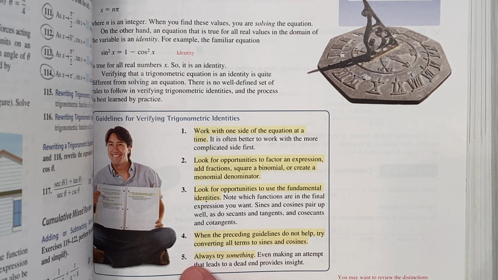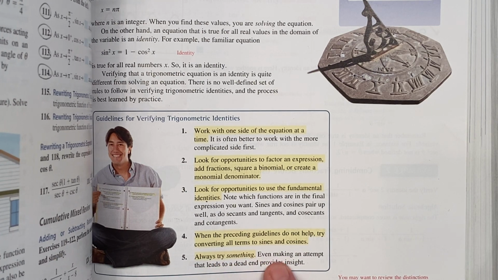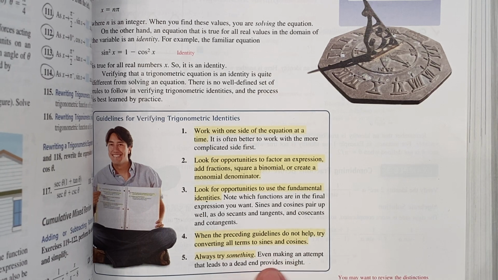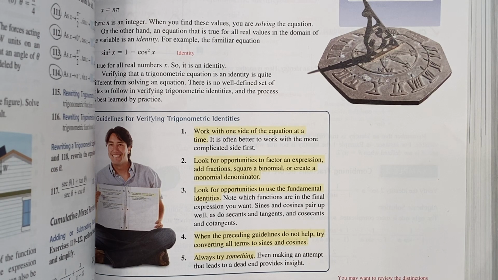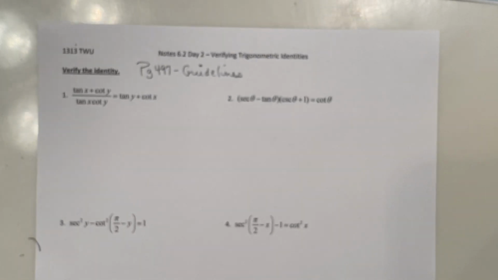I think probably the most important thing is number 5, always try something. Even making an attempt that leads to a dead end provides insight. Well said there. And no worries if you can't complete a problem, if you can't verify the identity, consideration will be given towards what steps you've gotten to. All right, so let's take a look at our problems.